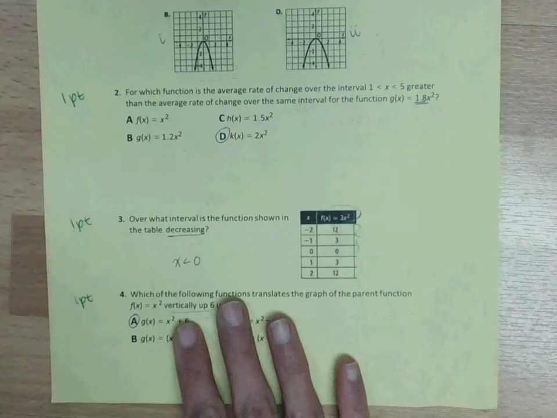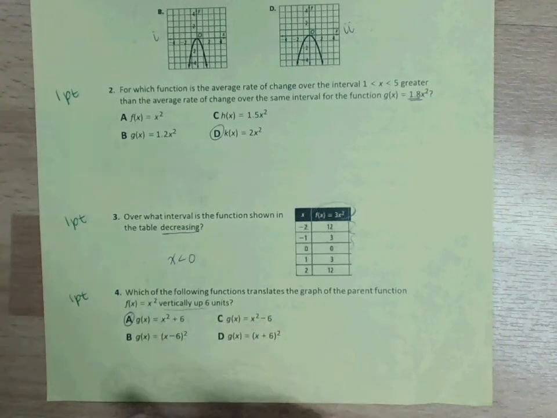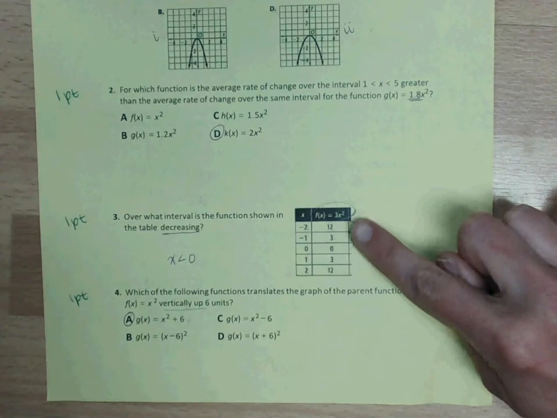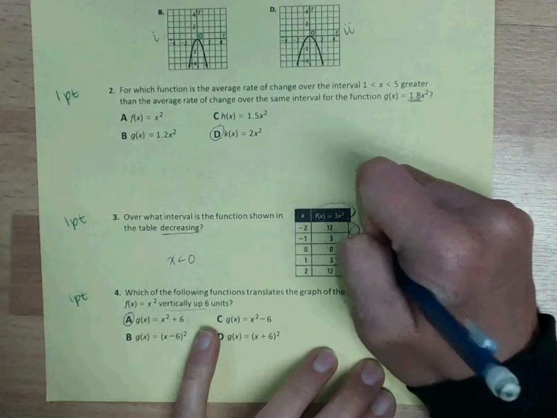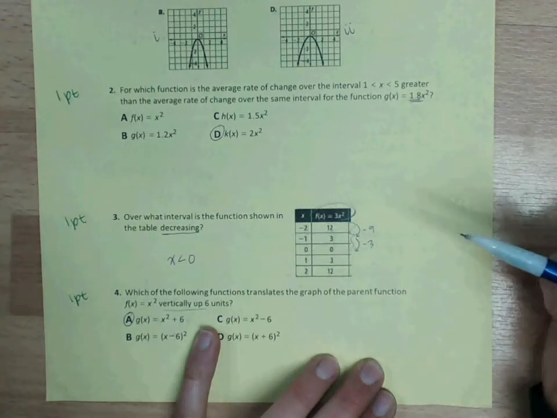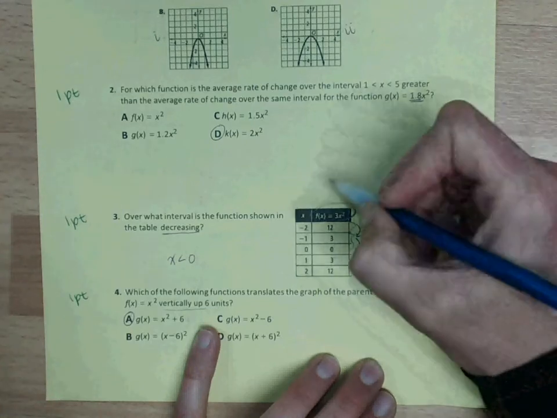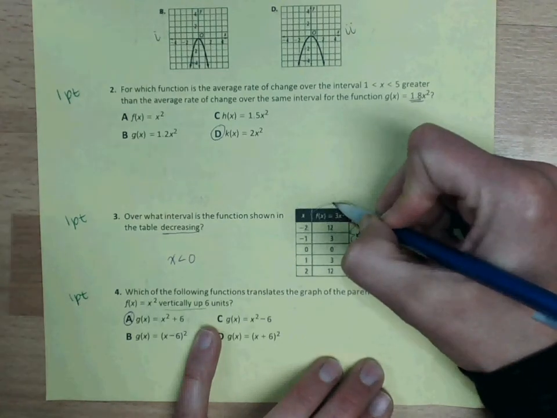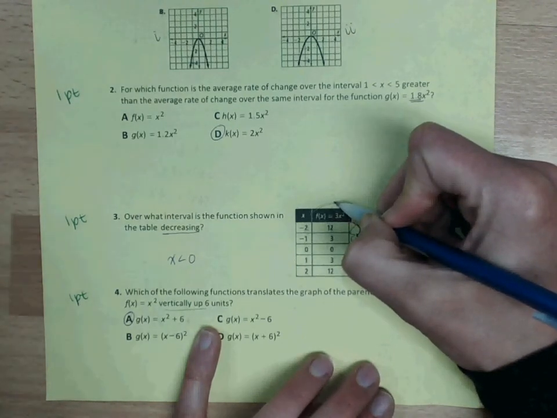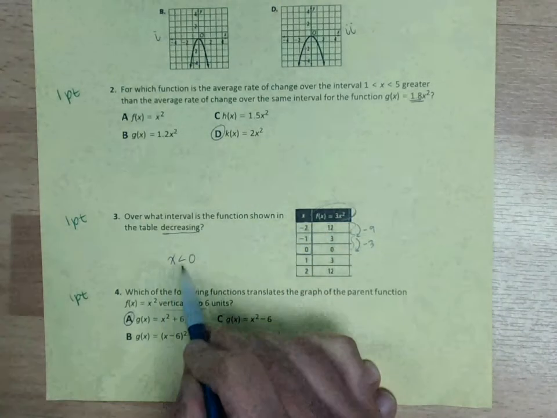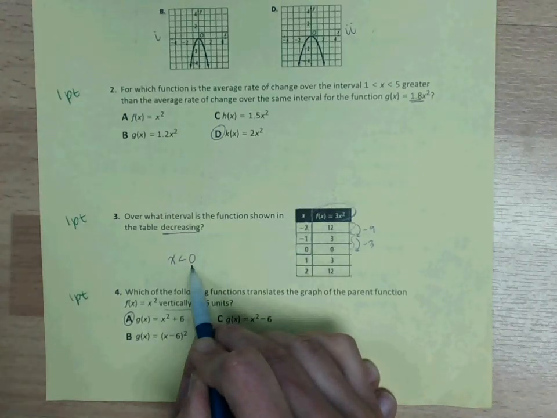Problem number 3, we are looking for the interval of the function where the table is decreasing. So we're looking at what y values are doing. Okay, so from -2 to -1, it's decreasing by 9, and then it's decreasing by 3 to go from -1 to 0. In this case, it's decreasing. So we know that up here, these values must be bigger because that's how a parabola works. So the interval that shows the table is decreasing is then the x values. So when x is less than 0, that function is decreasing.